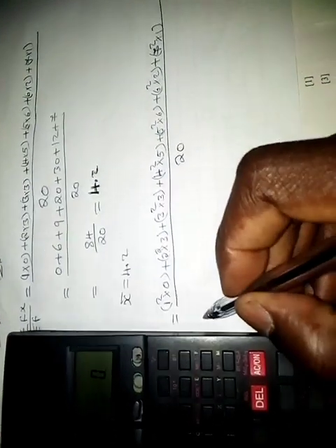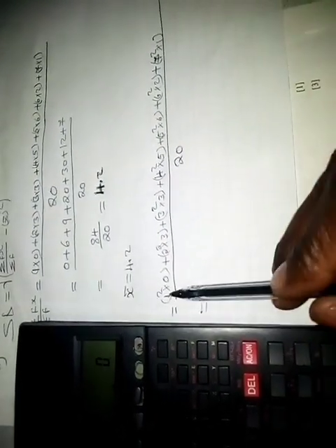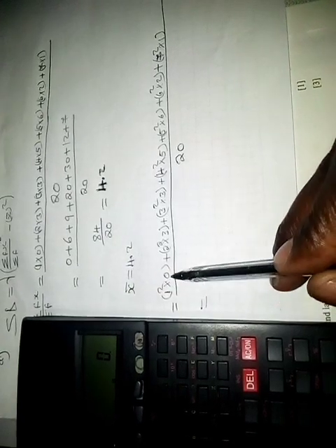Then when we simplify this, you get your calculator. When you get your calculator, we see here that we're going to have 1 squared is 1 times 0 is 0.